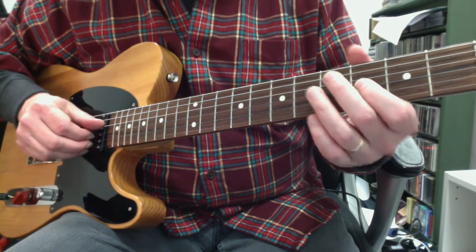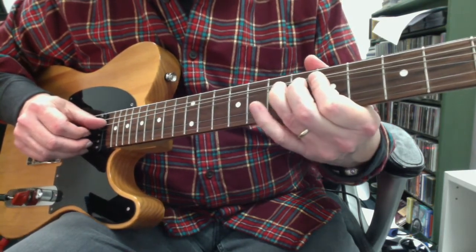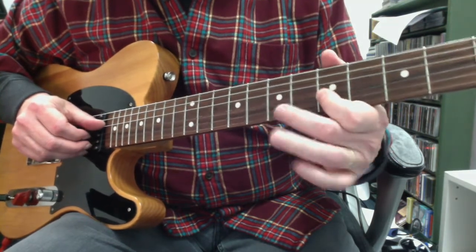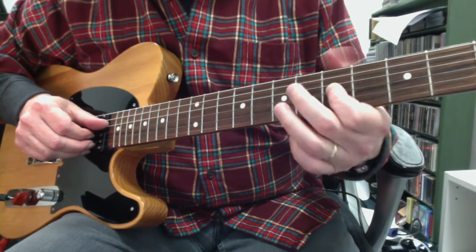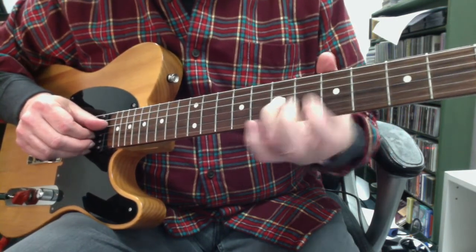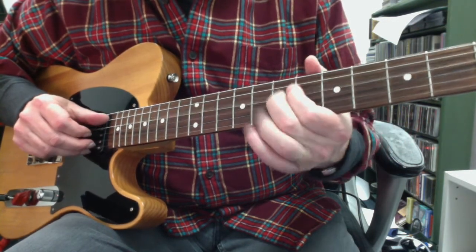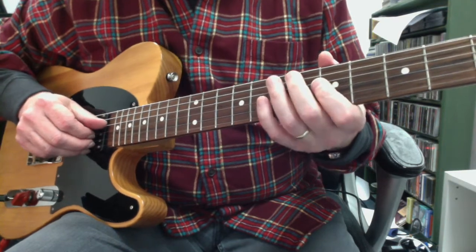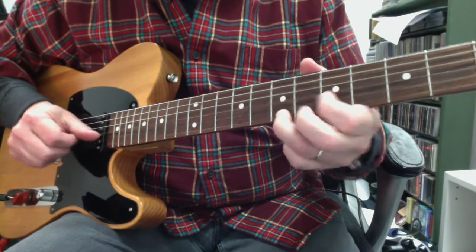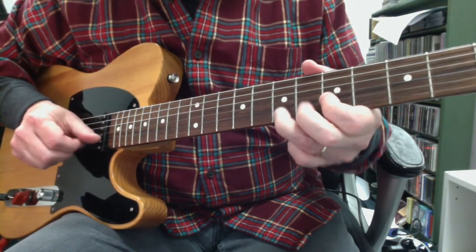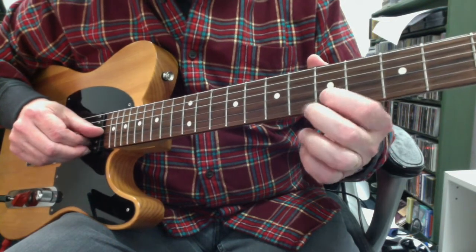Same thing can happen here on string 3. Okay, I bent between B and C, and from D to E, and connected all those notes on one string. So, okay, there's a 1-finger bend from the E to the F.